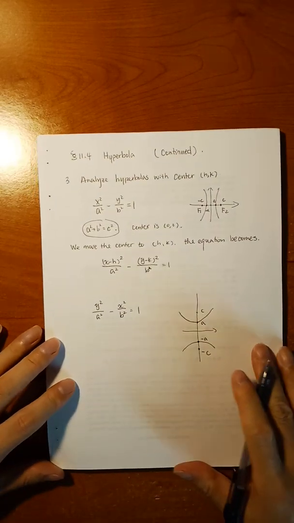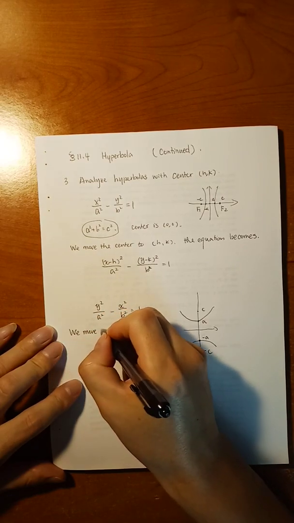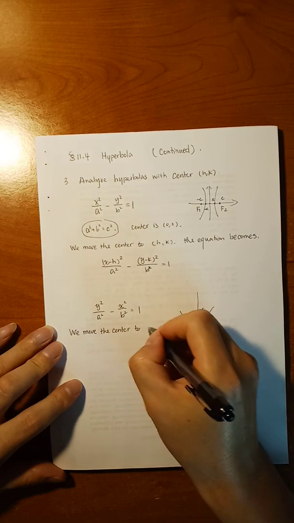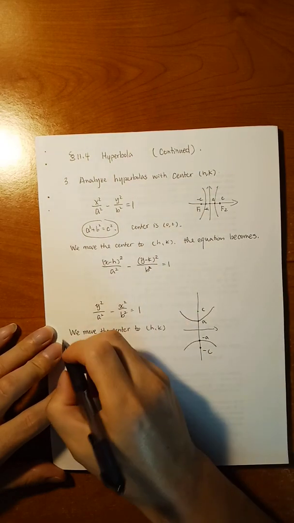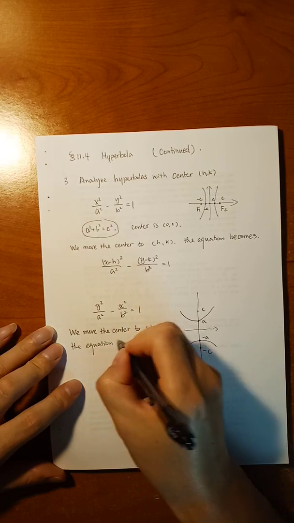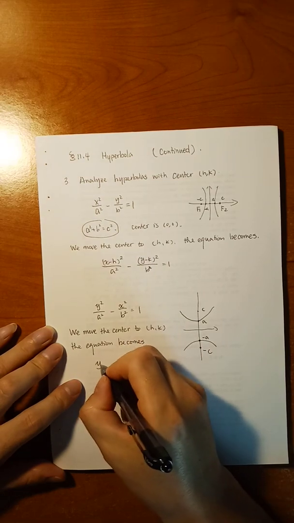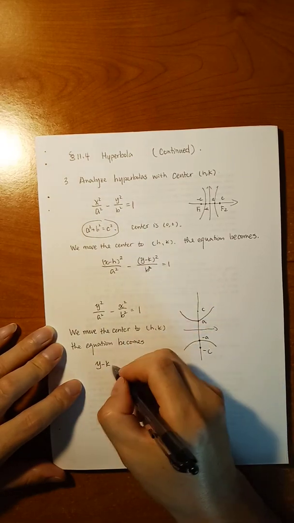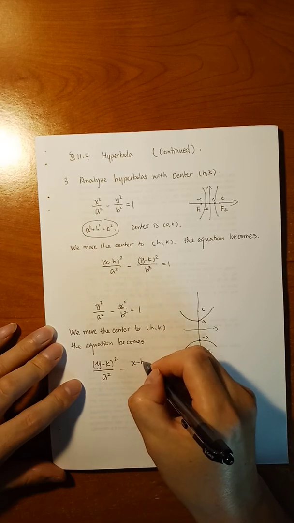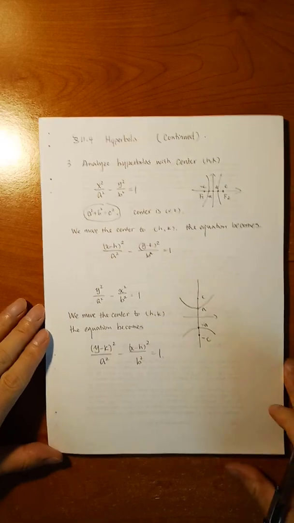Again, we move the center to (h, k), and the equation becomes (y minus k) squared over a squared minus (x minus h) squared over b squared is equal to 1.